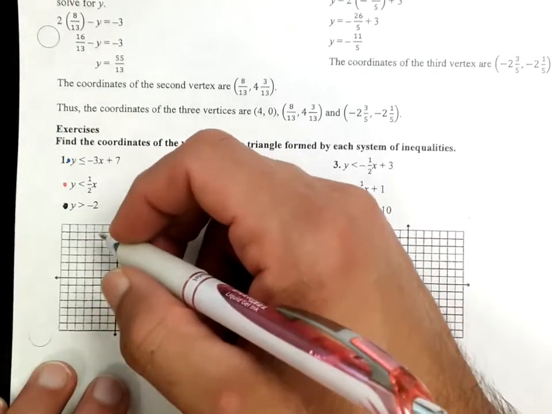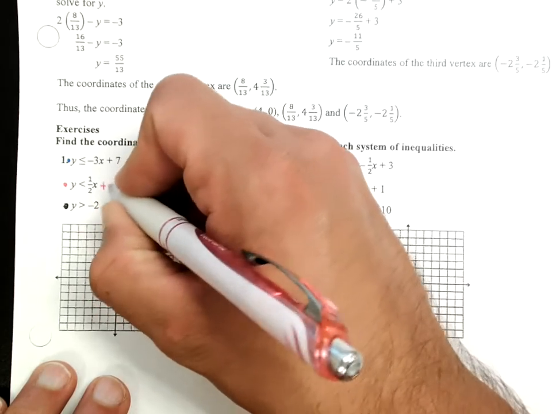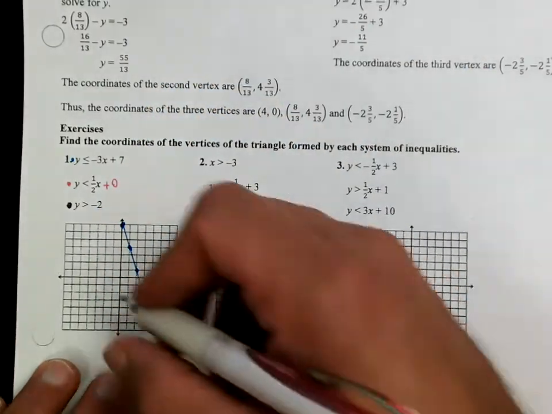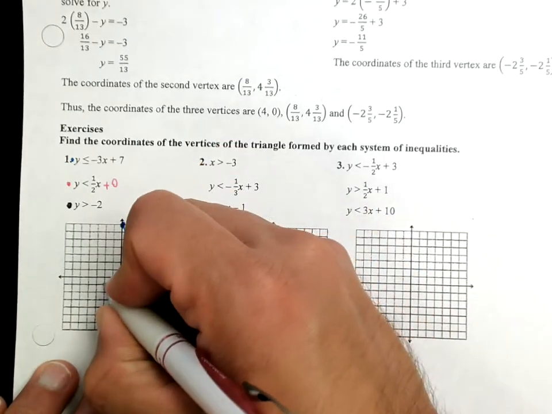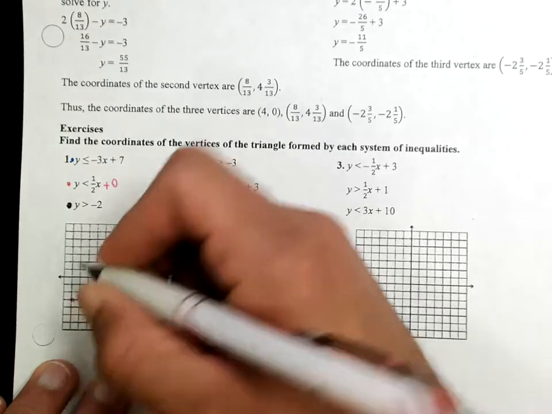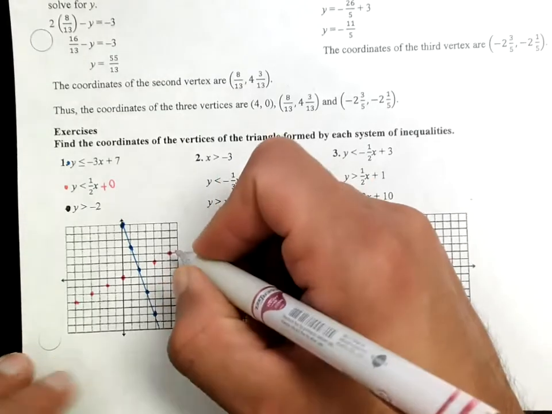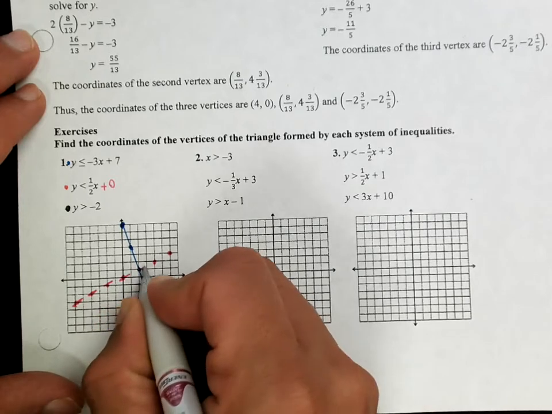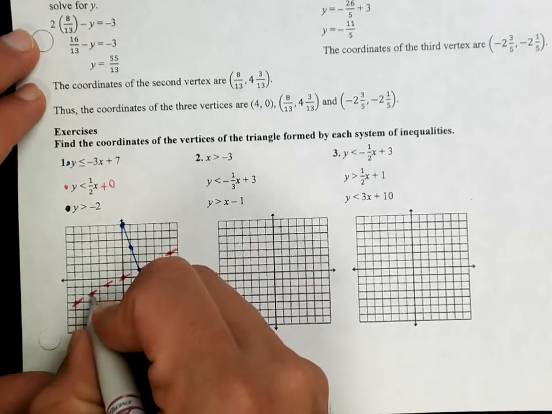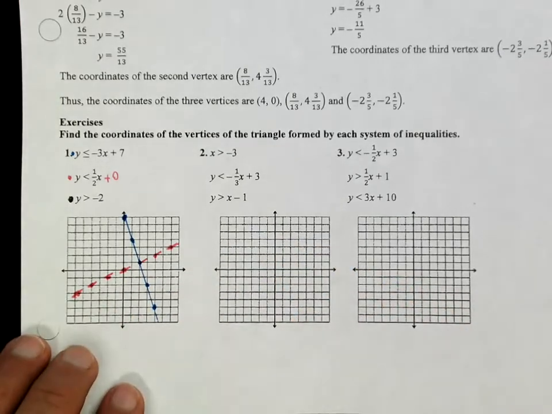Alright, the pink line, you have 1/2 x. And remember, if you cannot see a y-intercept, that means that the y-intercept is 0. So I'm going to start right here, and I'm going to go up 1 over 2, up 1 over 2, or down 1 to the left 2. And again, this is actually going to be a dotted line, because this is not equal to. Okay? And again, if I were to shade everything, it would be everything below this line, okay?